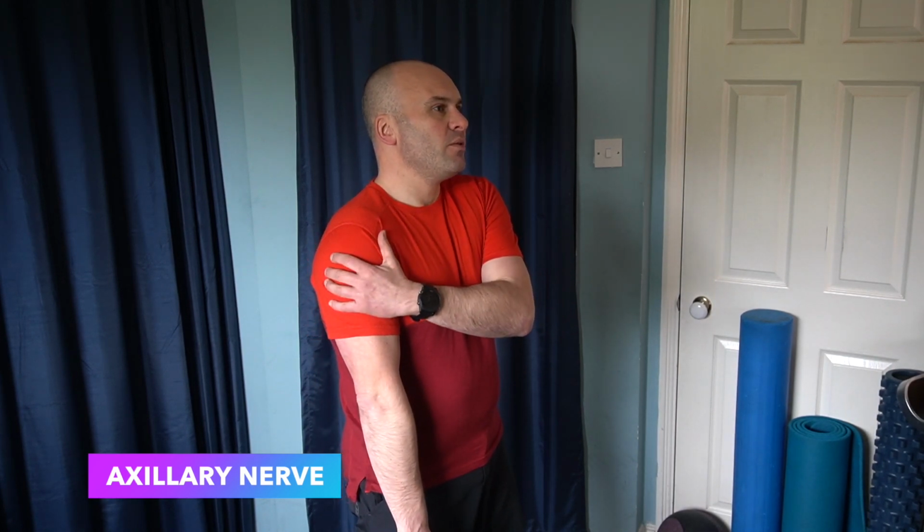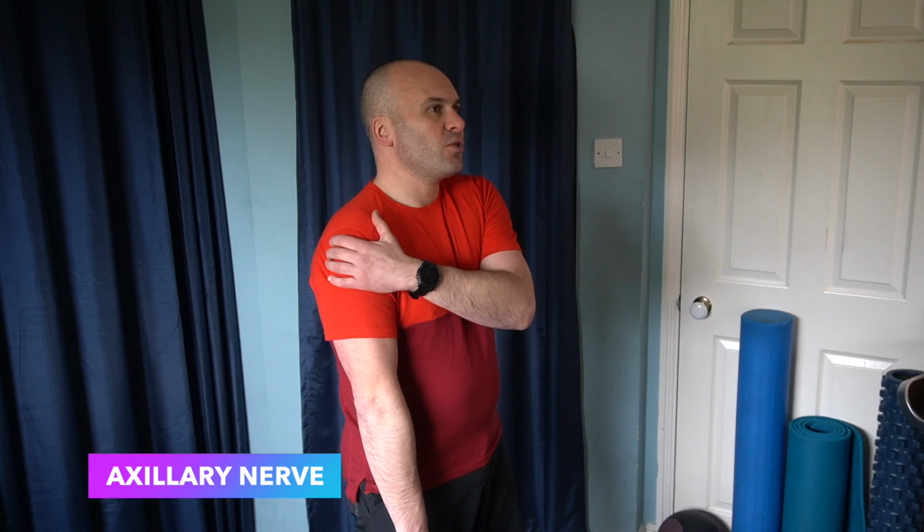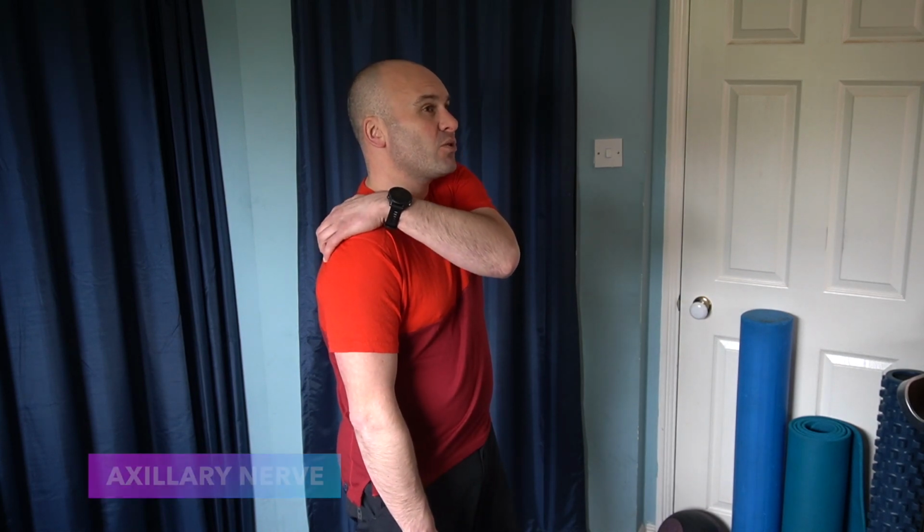So the first one is the axillary nerve. So if you're getting problems maybe around the shoulder, or anywhere between the neck and the shoulder, or potentially on the back of the shoulder, that's the axillary nerve. So if you look in the playlist below, you'll find a glide for that one.